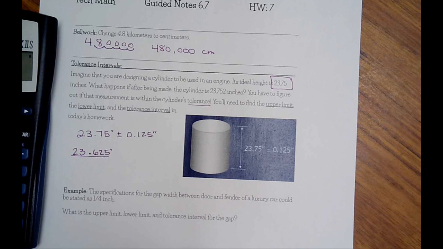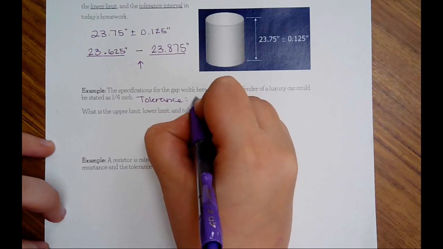Alright, last one. I also forgot to put the tolerance on this one. So the tolerance for this one is going to be plus or minus 5%. So we need to find the maximum and minimum allowable resistance and the tolerance interval.